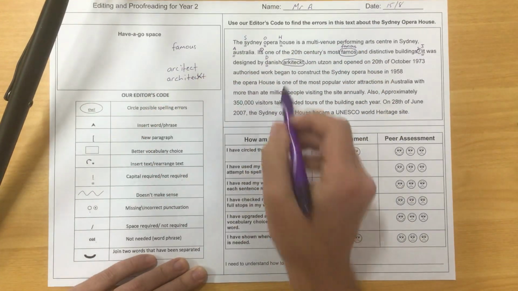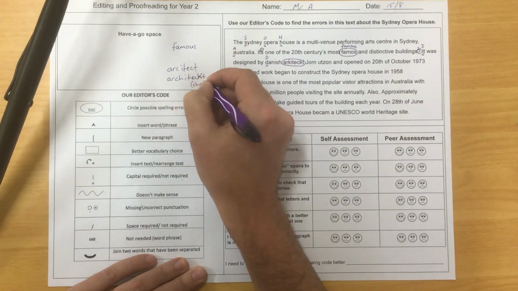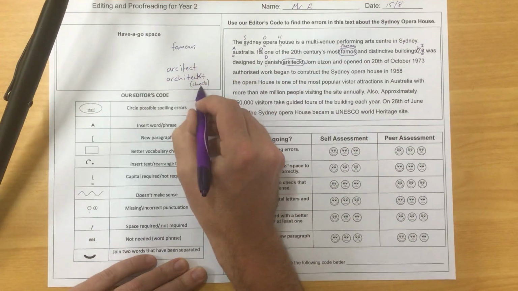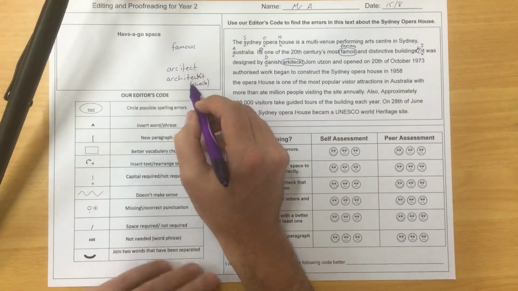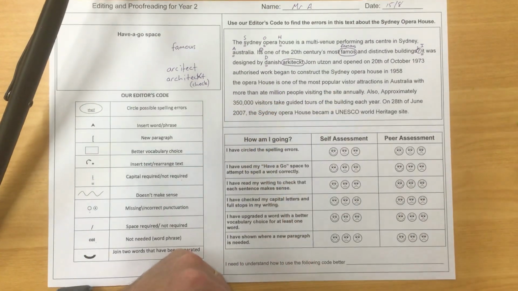And if I'm not sure, I won't put it in there, but what I'll do is I'll have to check that maybe with a dictionary. I'll do that a little bit later. So I'll check that one because I'm not quite sure, but I can always come back and do that a bit later. All right, now for my architect.